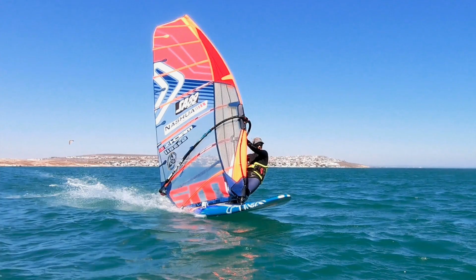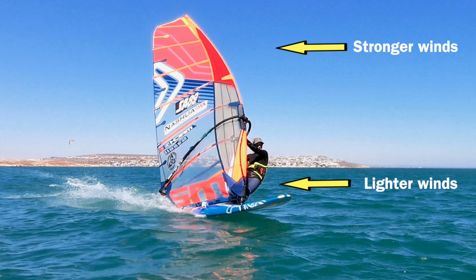The second reason why twist in a sail is really important is because it prevents the upper part of the sail from stalling. The wind angle at the top of the sail is different than at the bottom of the sail. This difference is because of a wind gradient that exists and causes wind strength to be less near the surface of the water and stronger towards the top part of the sail.